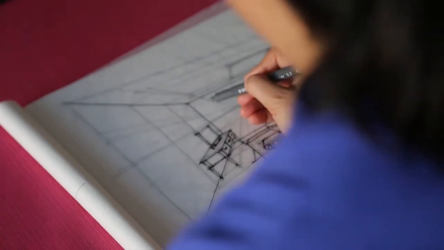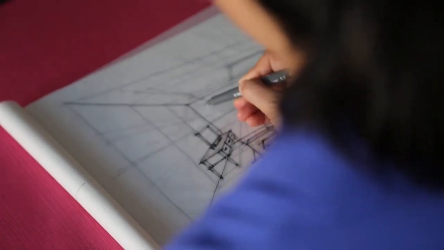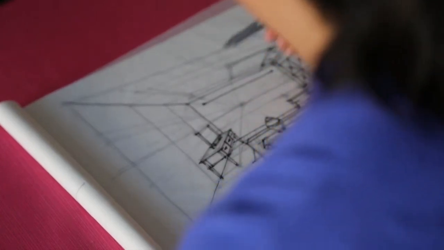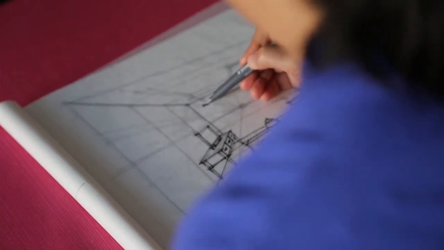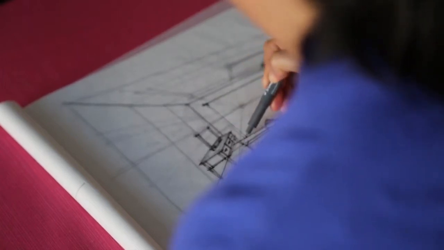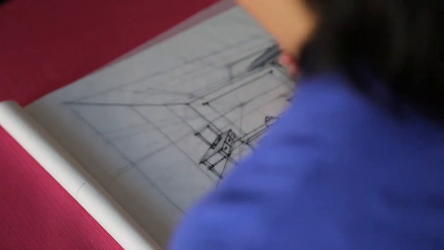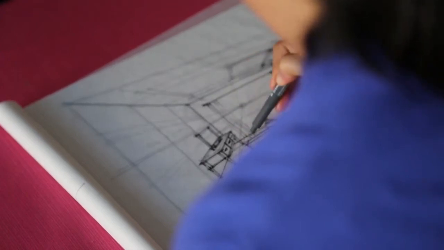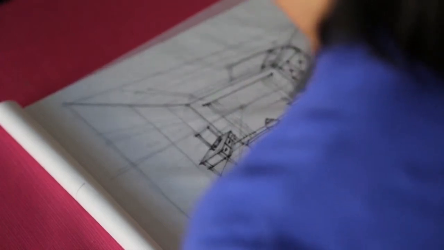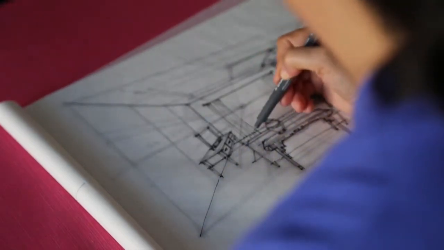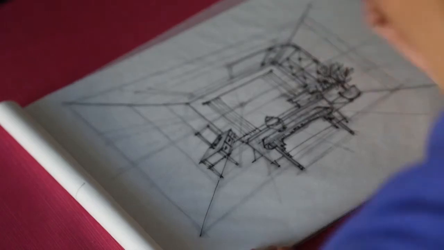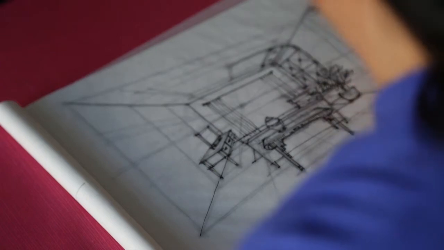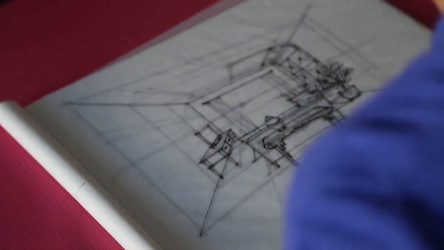Okay, so I decided I'm going to have maybe the curtain, instead of really a lot of detail, just as simple as that.